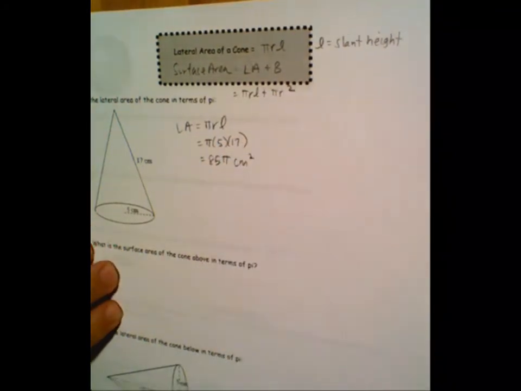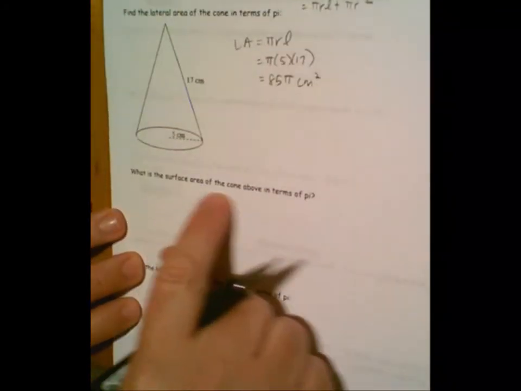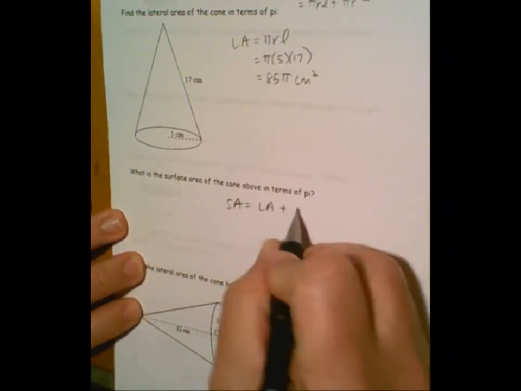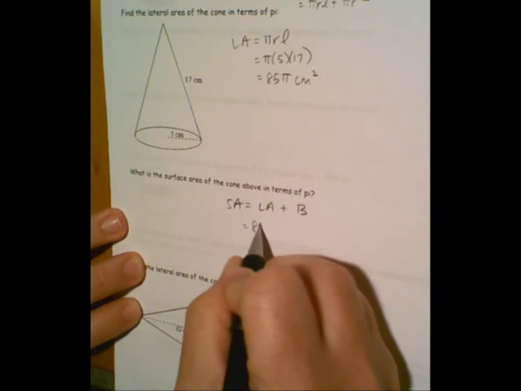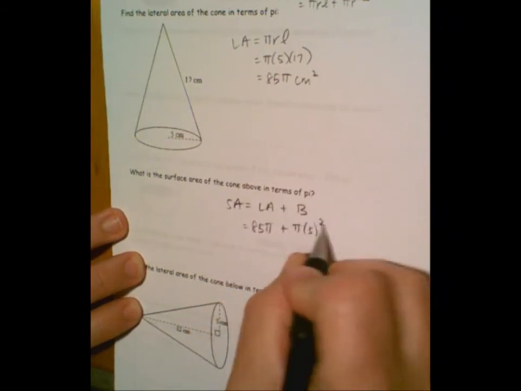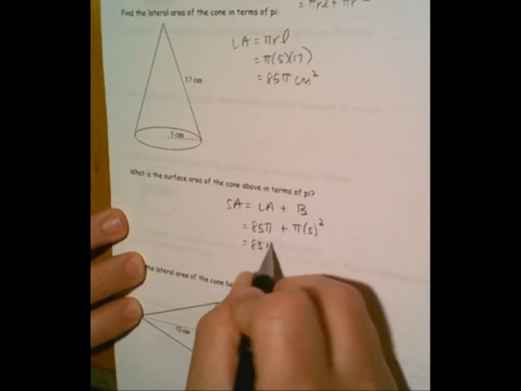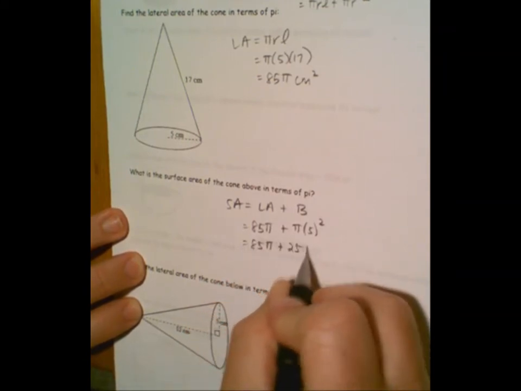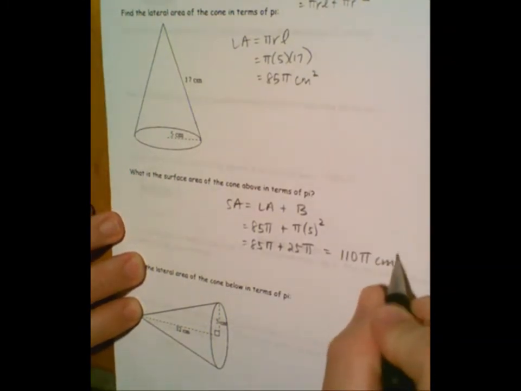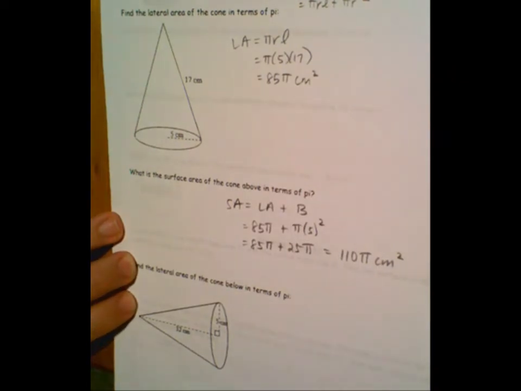So here, what is the surface area of the cone above? The surface area is equal to the lateral area plus the area of the base. 85 pi plus pi times 5 squared. 85 pi plus 25 pi is equal to 110 pi square centimeters.